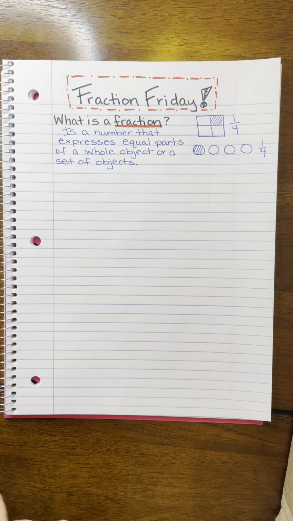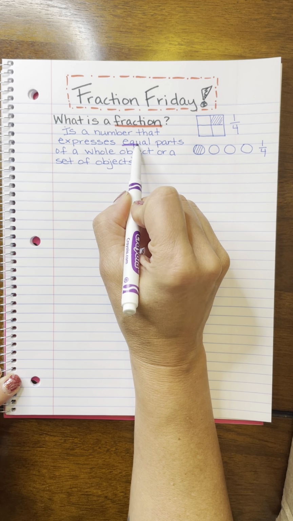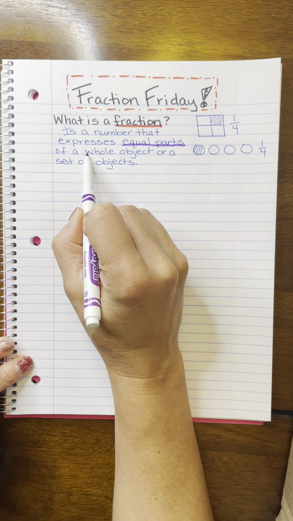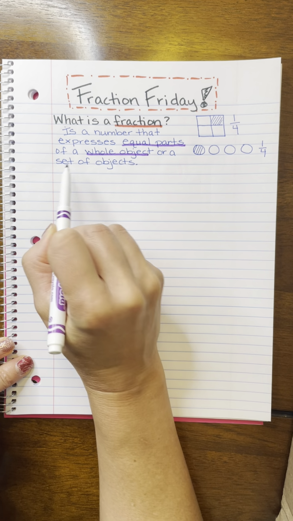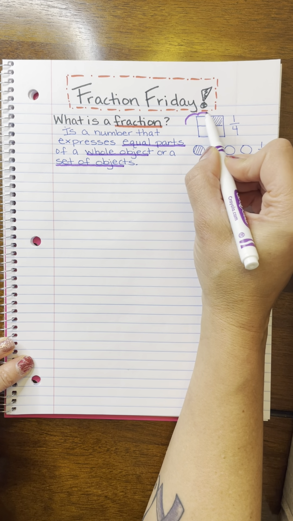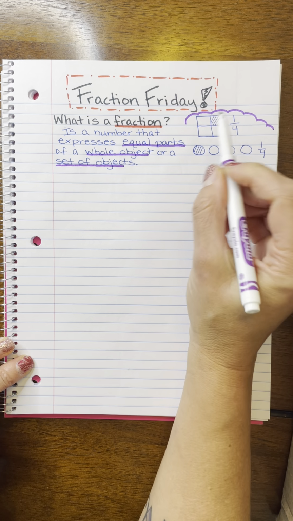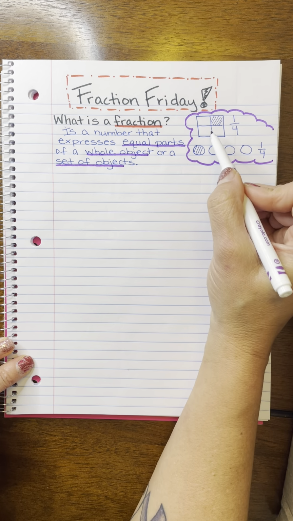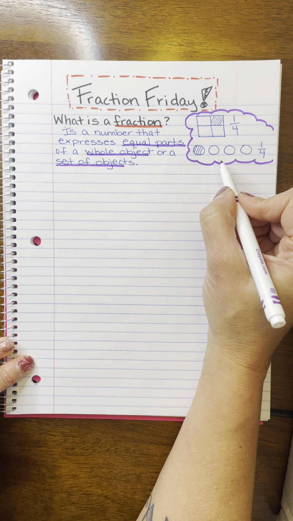There. Okay, so it expresses equal parts. This is super important. They have to be equal, and it's of a whole object or a set of objects. And you can see a visual example right here. So here is your whole and here is your set.